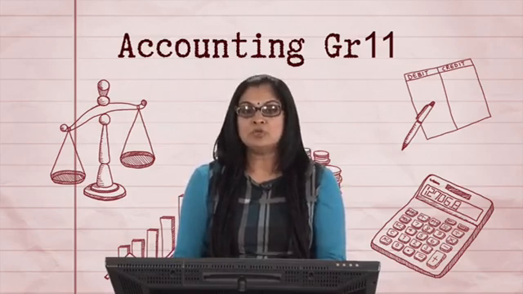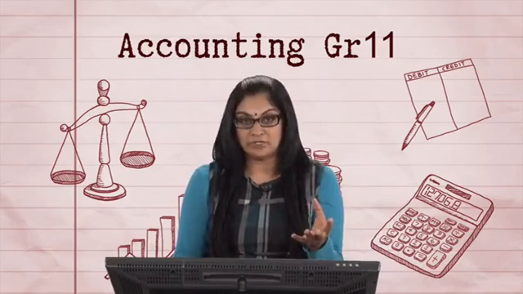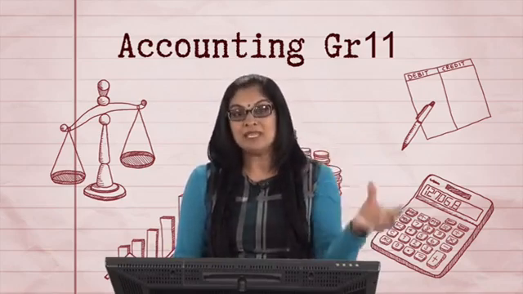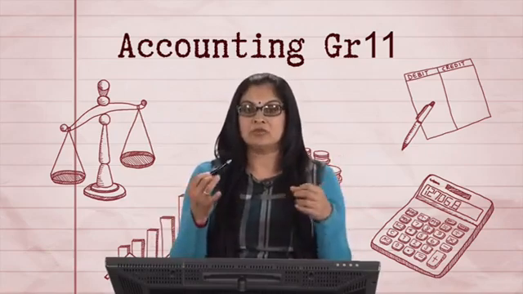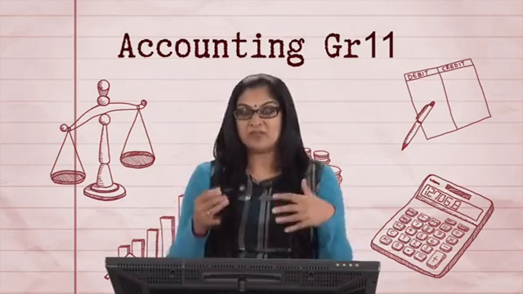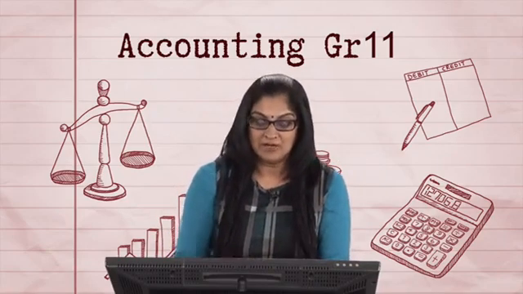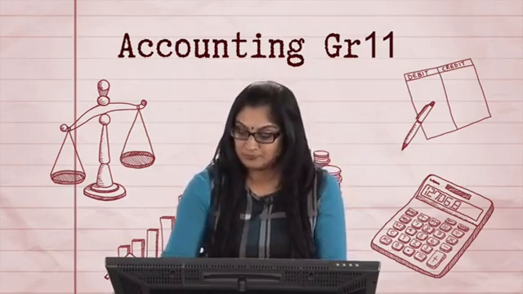Indirect labor could be the factory cleaner, the person that cleans up afterwards, doesn't physically make the item, but is part of the factory, in other words, part of that manufacturing process, or part of the factory in terms of cleaning up thereafter. Okay, right, so hopefully you guys were able to distinguish between the two.